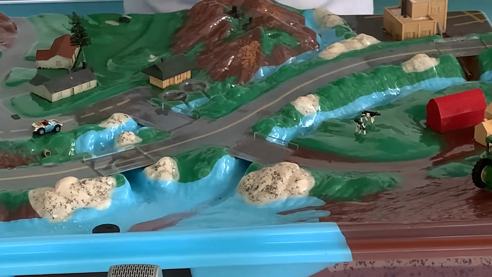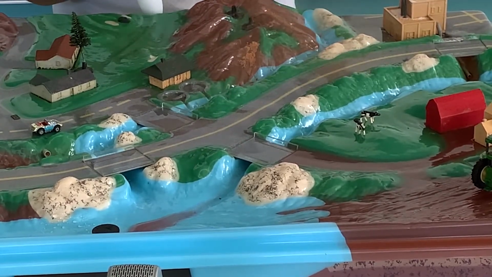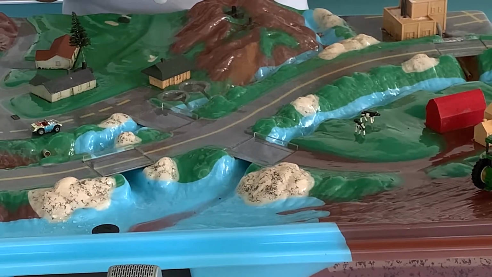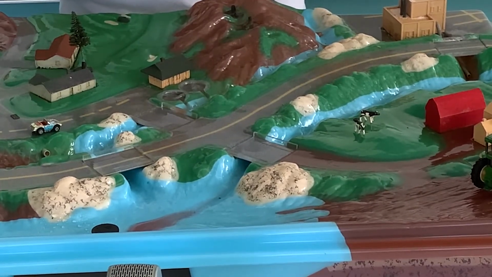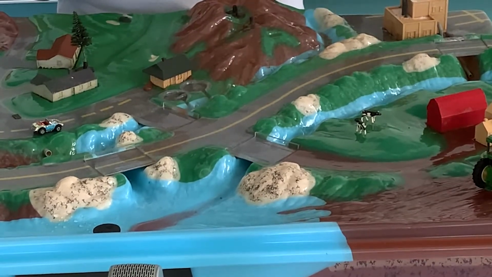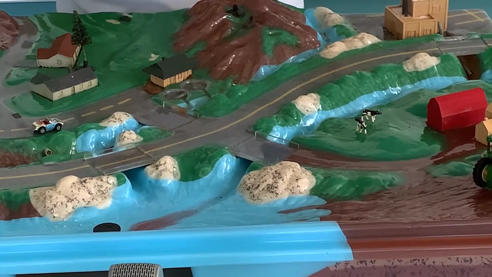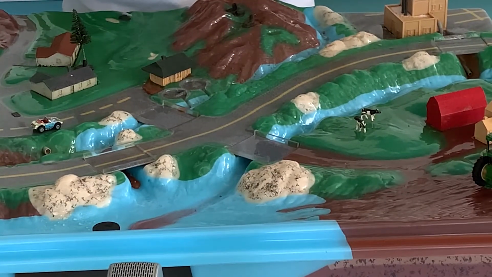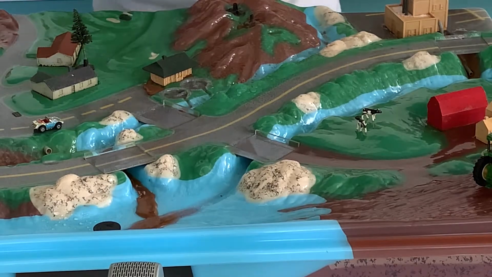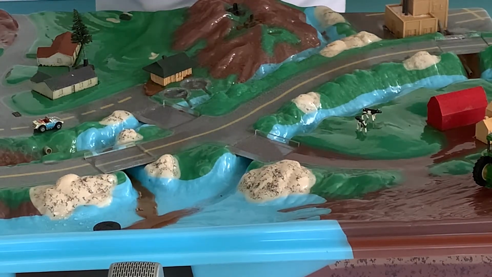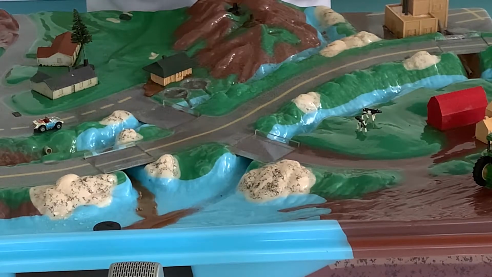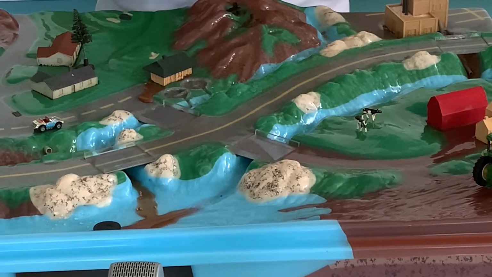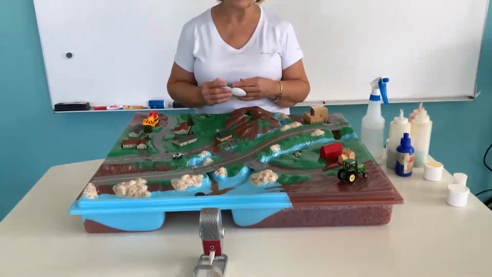Now when that rain comes, the soil is dislodged and it mixes with the water and it ends up in our stream. And then our stream flows directly into our lake. This is a good example of soil erosion. Soil erosion is always considered to be a non-point source pollutant.